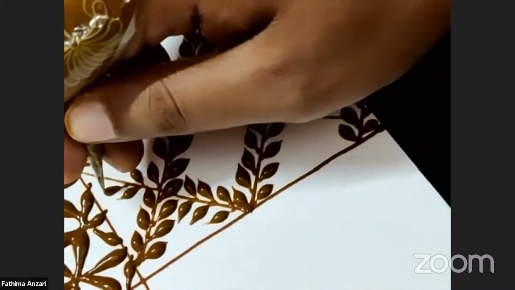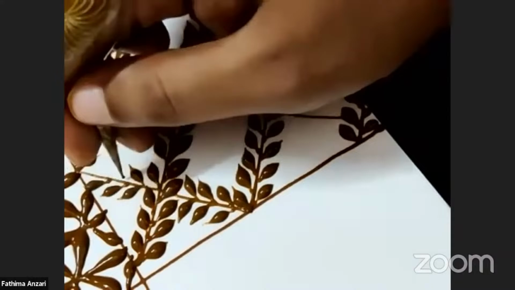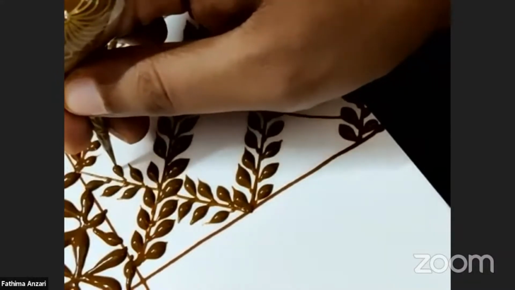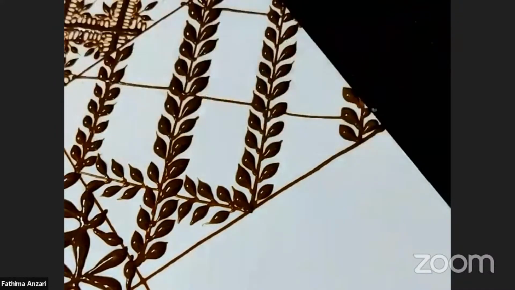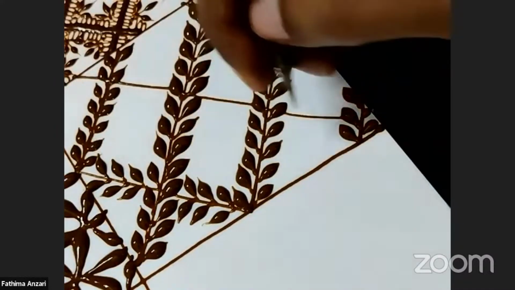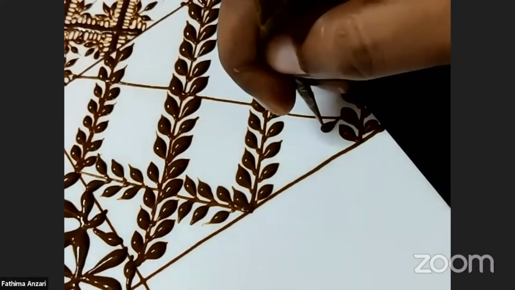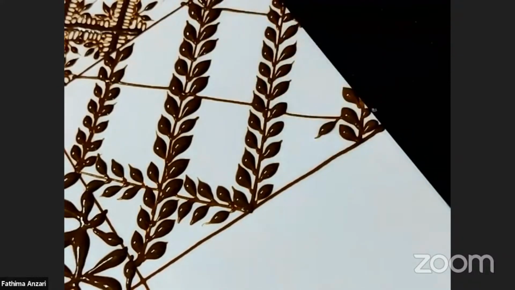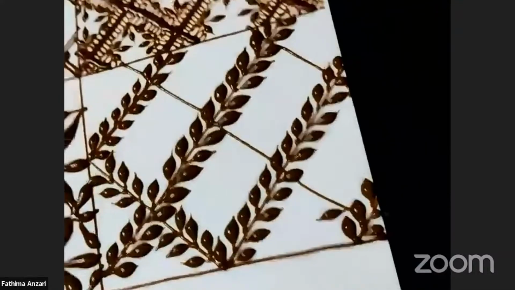Which one did you like? Most likely the A one, because I tried to make it maximum beautiful by not ruining it. So I tried my level best to not smudge it and all. So, yeah.